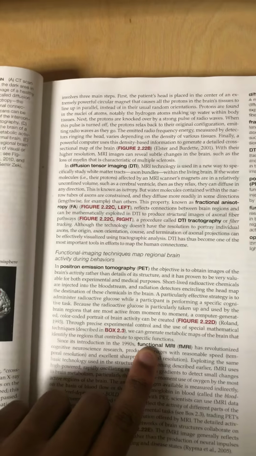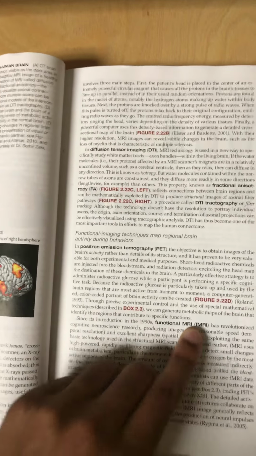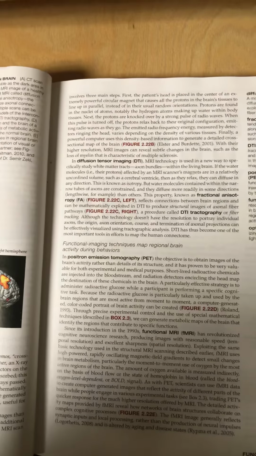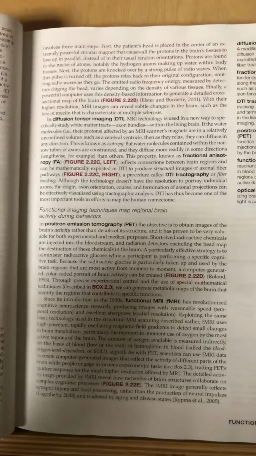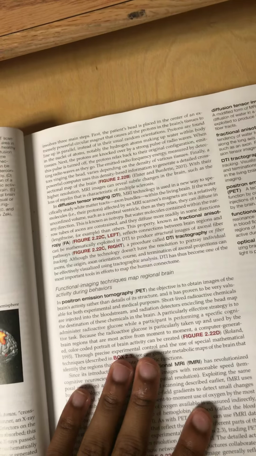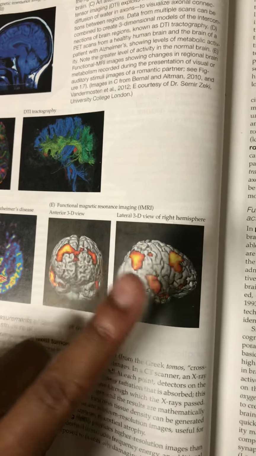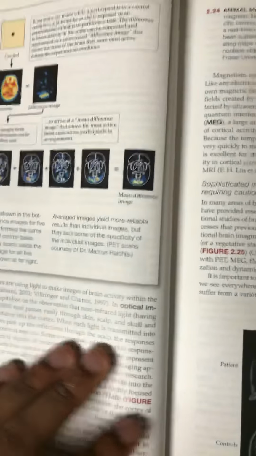Next we have a functional MRI, also known as fMRI, and it shows changes in oxygen and blood flow levels in images. And it also shows regions of the brain that are active during tasks. Next we have optical imaging. I should probably show you an example of PET stuff, right? PET, fMRI, regular MRI, CT, and DTI imaging. Cool. Let's move on to optical imaging.